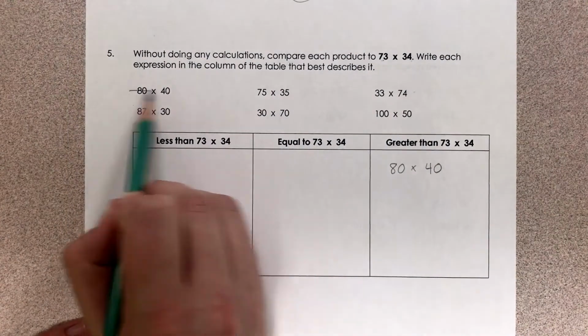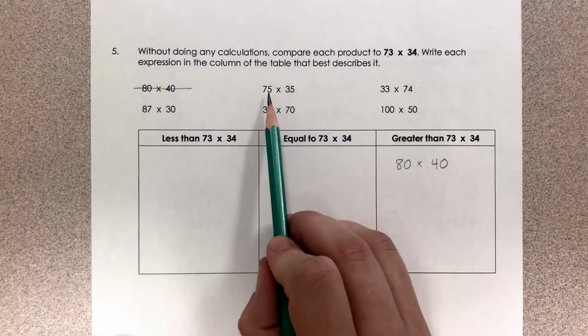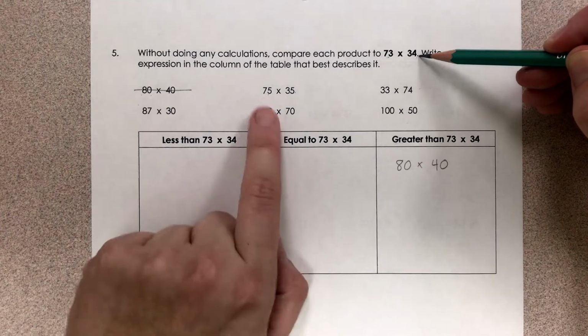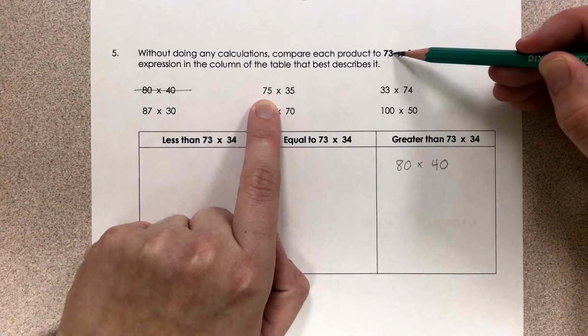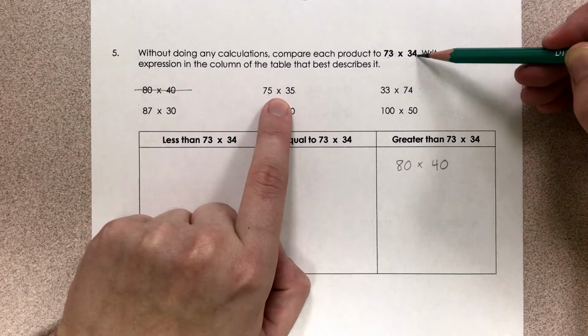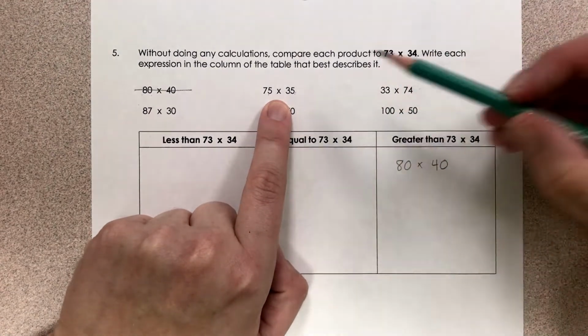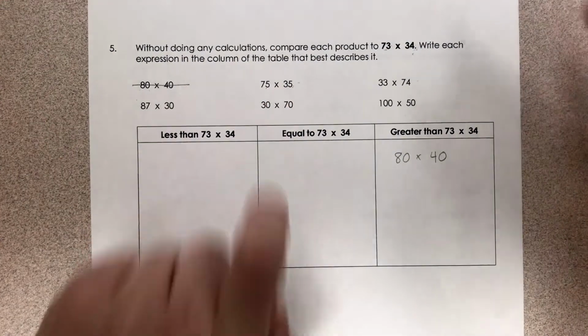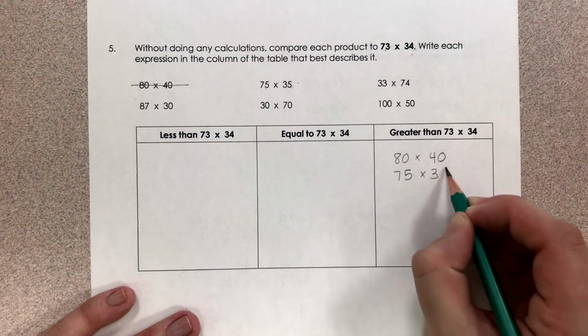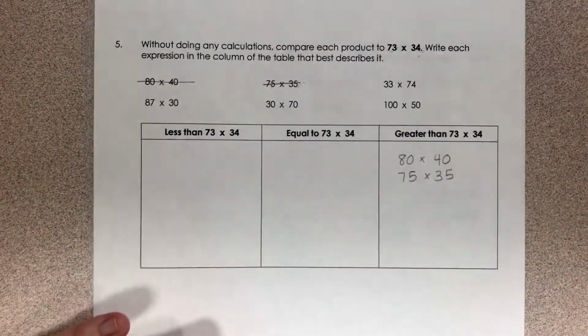So we've categorized that one, we'll cross it out. The next one, 75 times 35. If we look at the original problem, we can see that 75 is larger than 73 and 35 is larger than 34. So again, we can assume that the answer to this problem is going to be bigger than the answer to this problem. So I'm going to categorize that one in the same column and then cross it out.